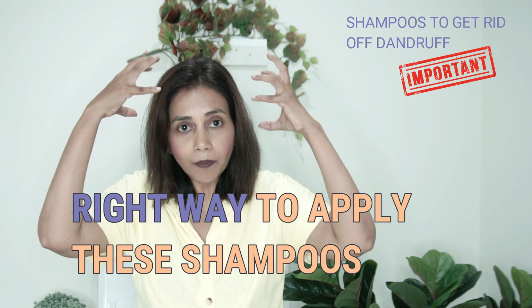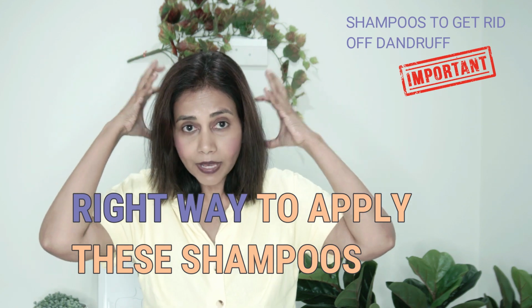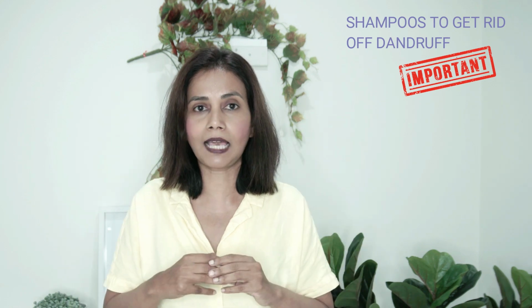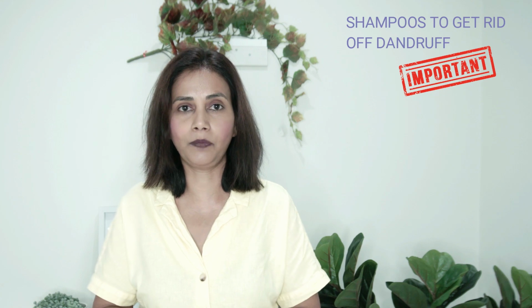Now, the way to apply these shampoos is to gently rub it on the scalp and allow it to rest on the scalp for up to 5 to 10 minutes. Follow the instructions on the label. See how long the manufacturer says it needs to rest on the scalp, and then do that, and only after that wash the shampoo away. It needs to rest on that scalp for a bit.